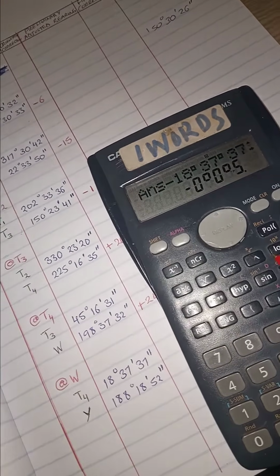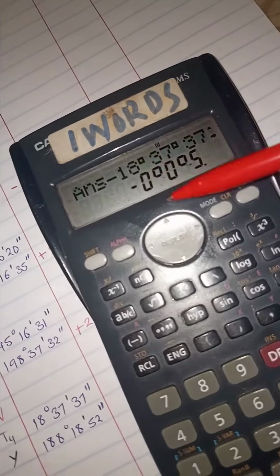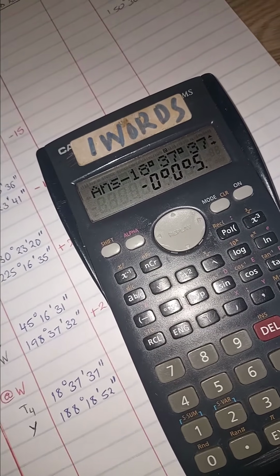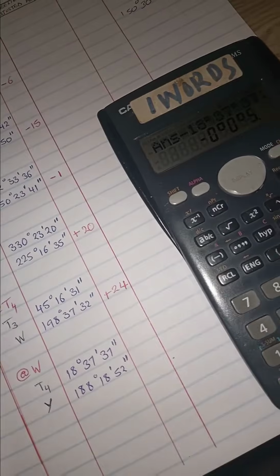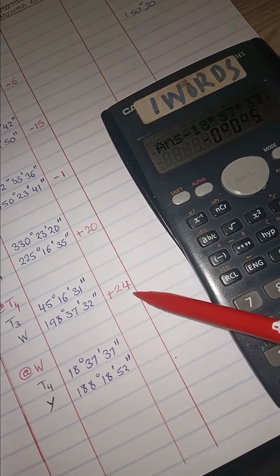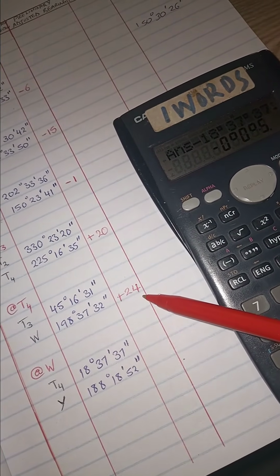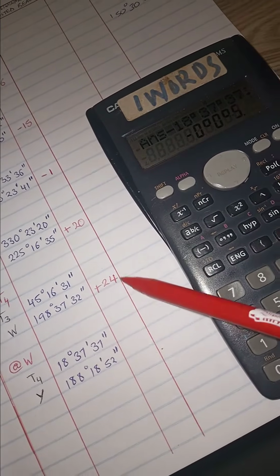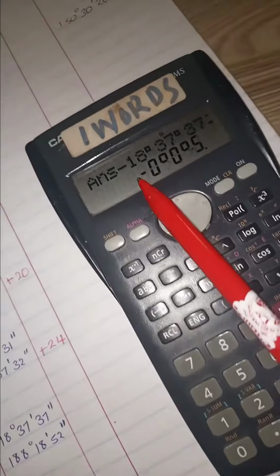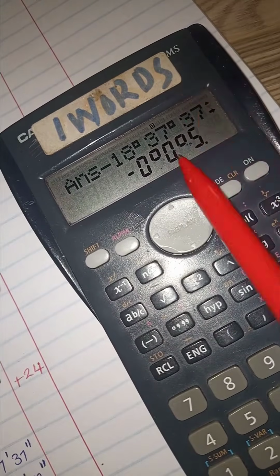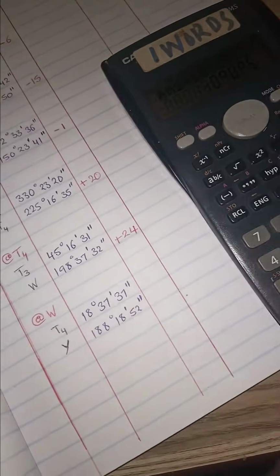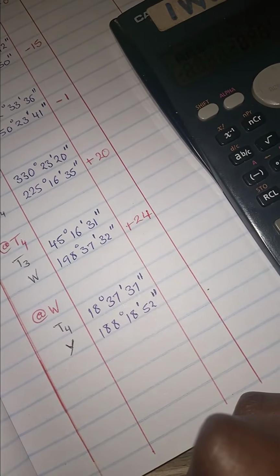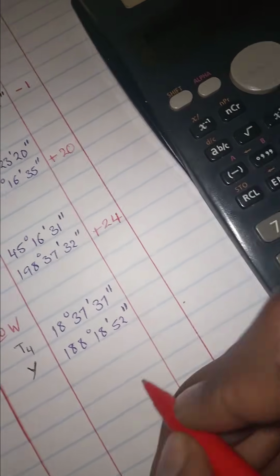That means we'll have a correction of -5 seconds. We had an orientation correction applied of 24 seconds. So 24 seconds minus 5 seconds, we'll have a correction of 19 seconds.